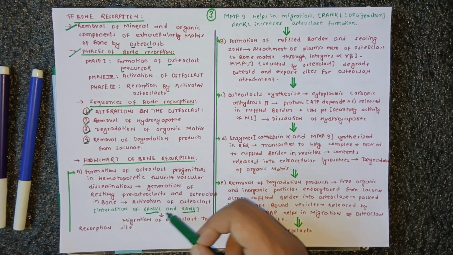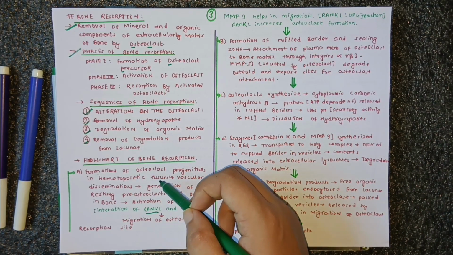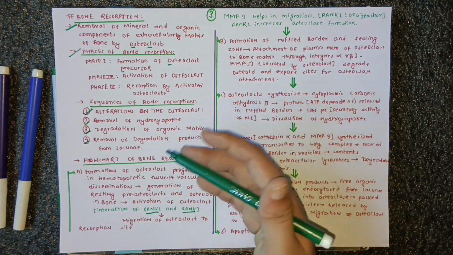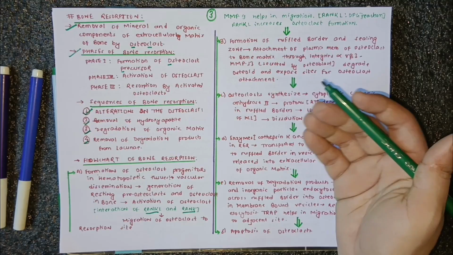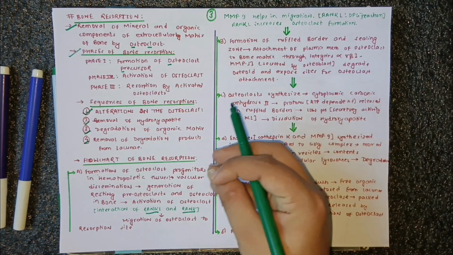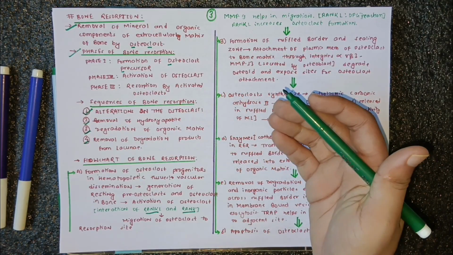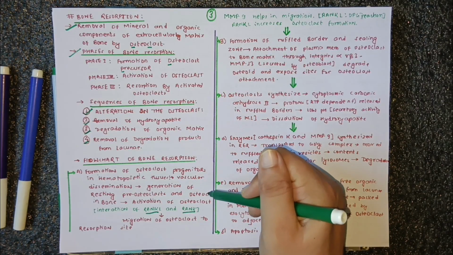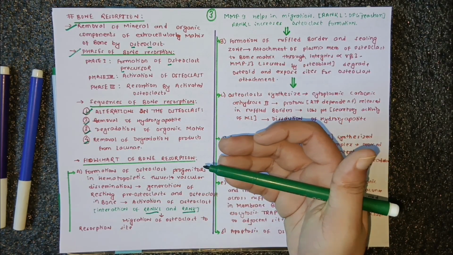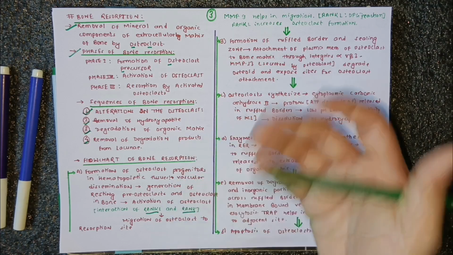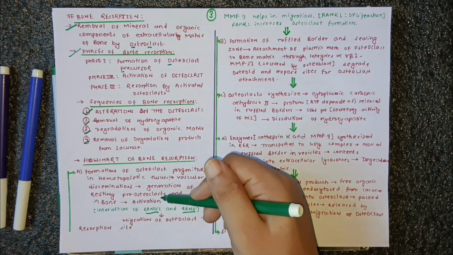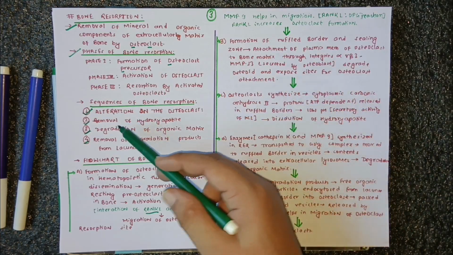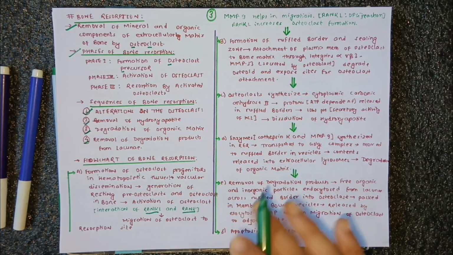So in the first step we learned that the osteoclast progenitor cell is formed in the hematopoietic tissue, and due to the vascular dissemination, when there is a proper vascular supply, it differentiates into the pre-osteoclast and the osteoclast. After generation of this pre-osteoclast and osteoclast, there is an activation. That is the first step of bone resorption.